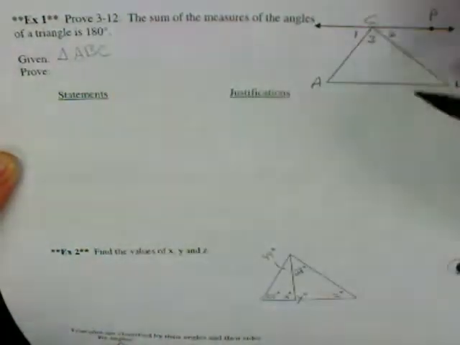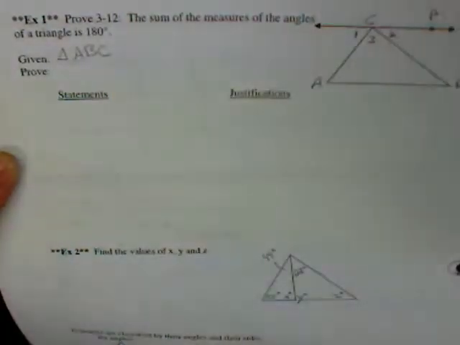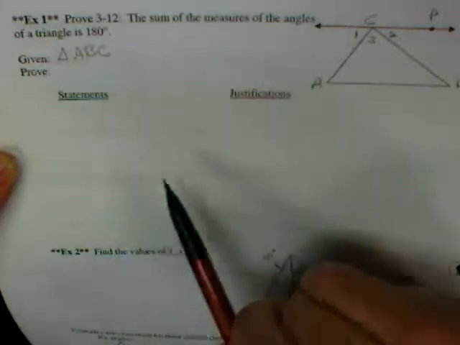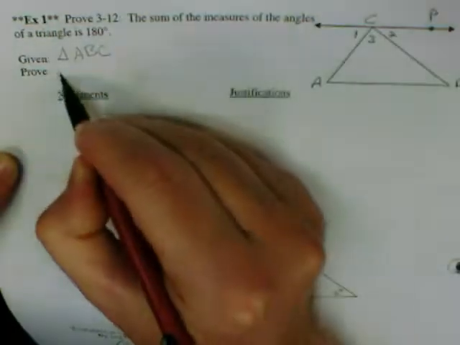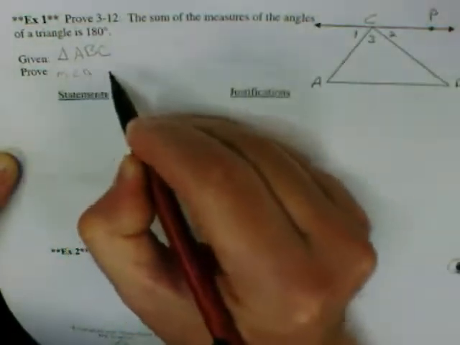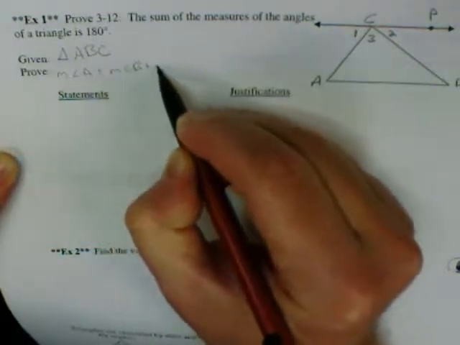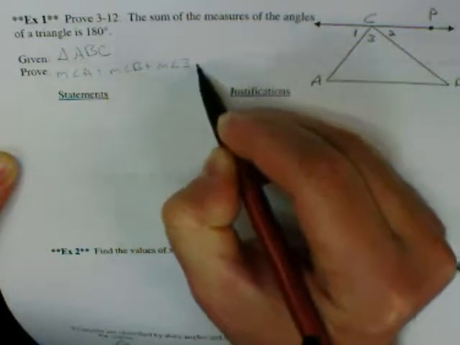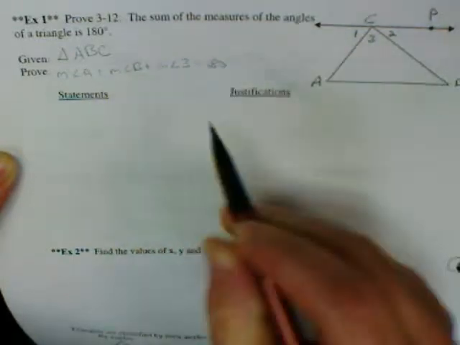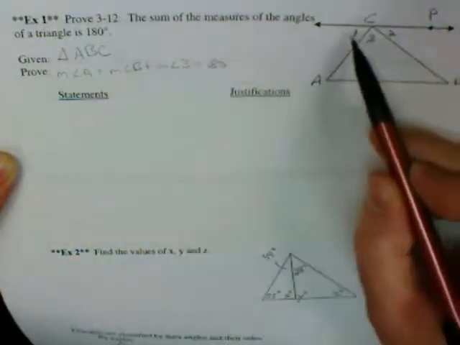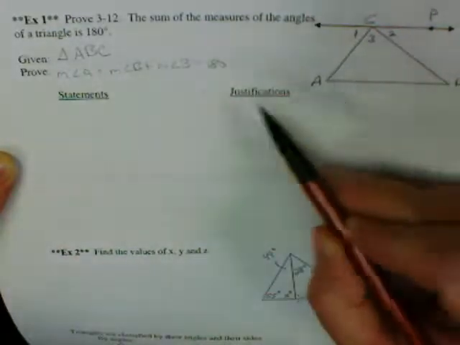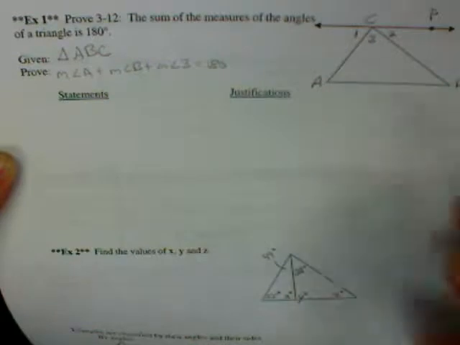See, there's no marks over here showing anything is congruent. There's no marks showing over here that anything is parallel. So that's about the only thing that's given to us. And we're supposed to prove that they add up to 180. So we're going to show that the measure of angle A plus the measure of angle B plus the measure of angle 3 is 180. See, we did not have angle C there, because if you say angle C, we don't know which angle you're talking about. So the one we're really interested in here is angle 3, so that needs to be a 3 there.